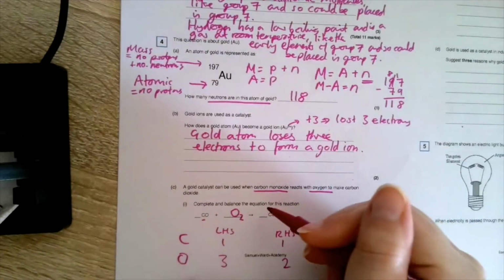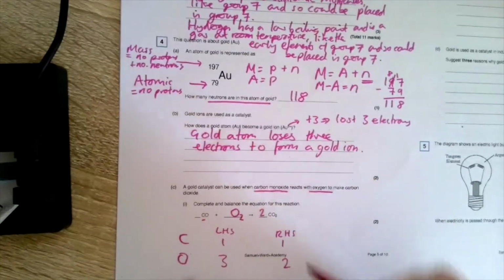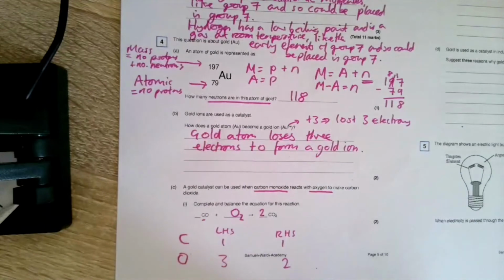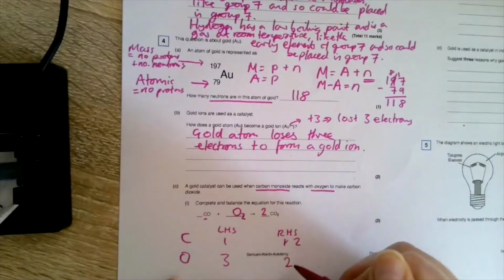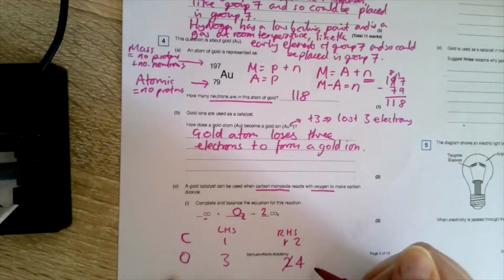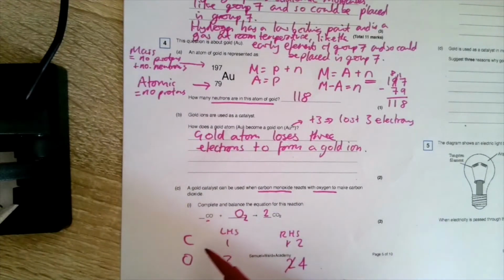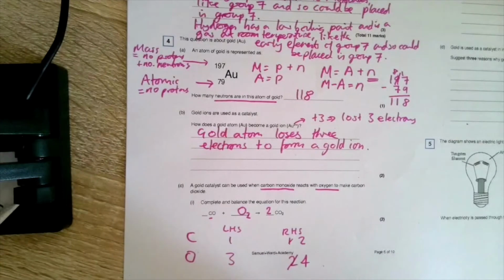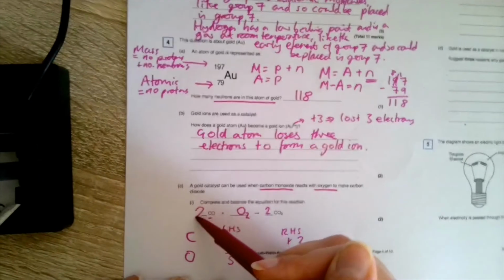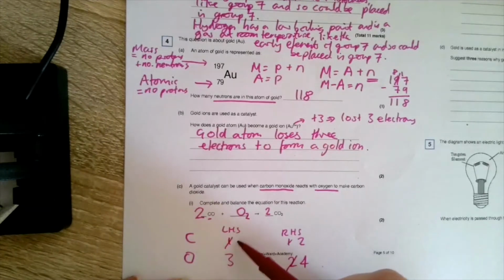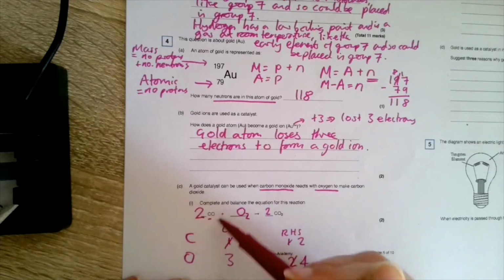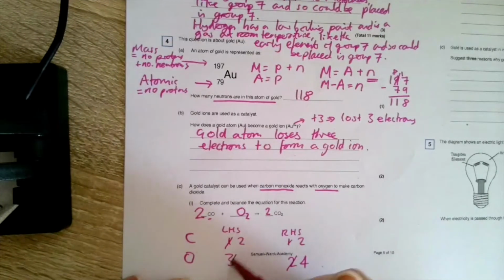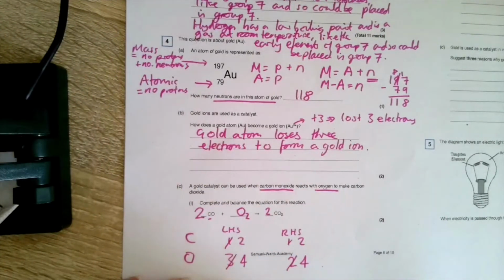So if I add a 2 in front of the carbon dioxide, I then end up with 2 carbons here and 4 oxygens here. So now my number of carbons and oxygens on my left hand side are also down by 1. So adding a 2 in front of the CO, that gives us 2 carbons there. We then get 2 oxygens here plus the 2 there, and gives us the 4 that we need for it to be balanced.